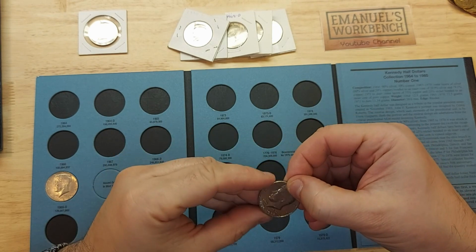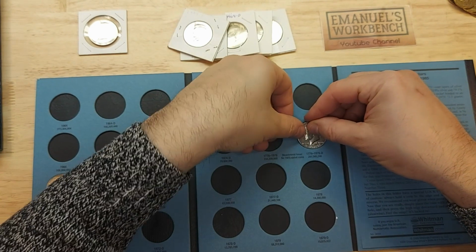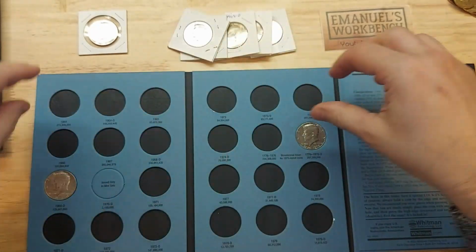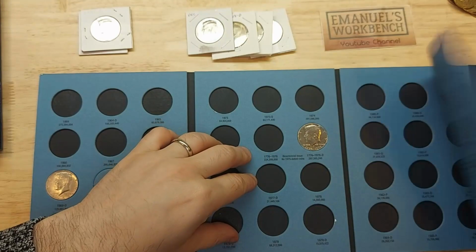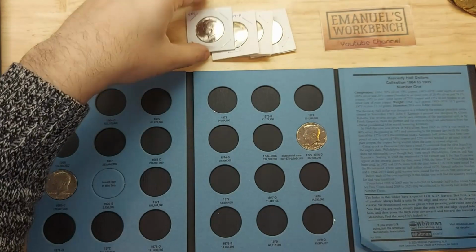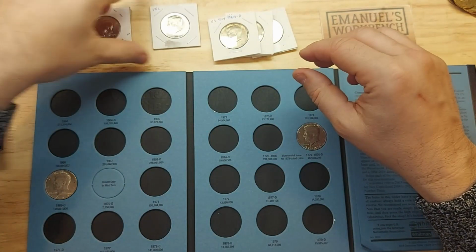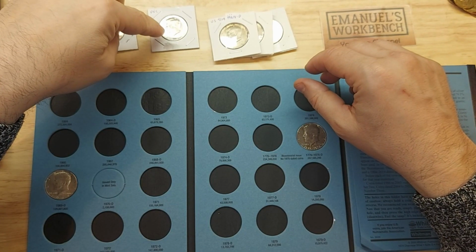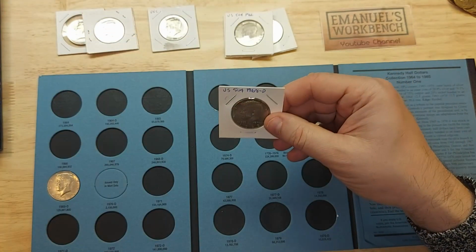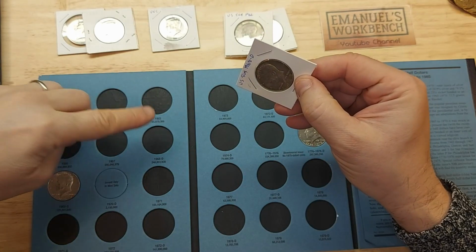Now the 76 Denver is a clad coin. This one over here was 40% silver. Next one here, that's a 1997. This goes to 1985. So let's keep going here. Uncirculated 2021. Thank you so much to Coin Hunter Chris, who gave me these uncirculated ones. 1968 Denver. That one goes right there.